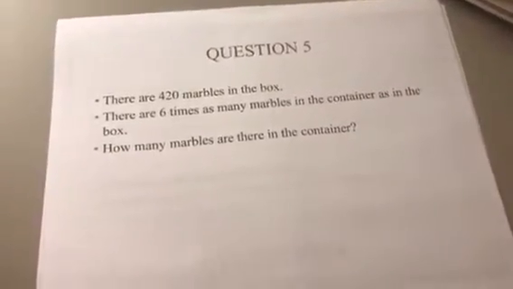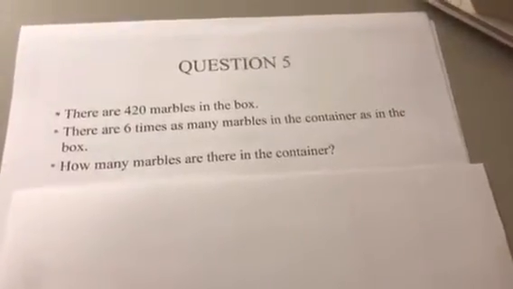Question 5. There are 420 marbles in the box. There are 6 times as many marbles in the container as in the box. How many marbles are there in the container?